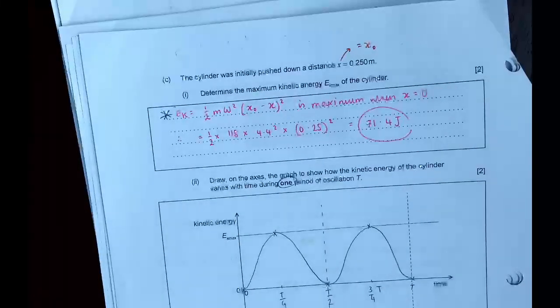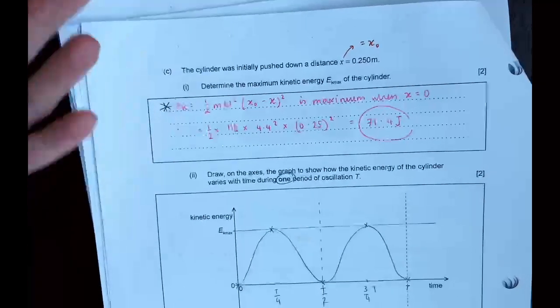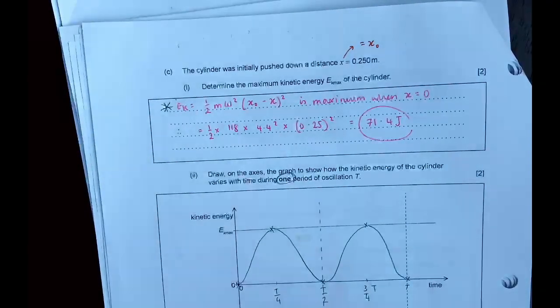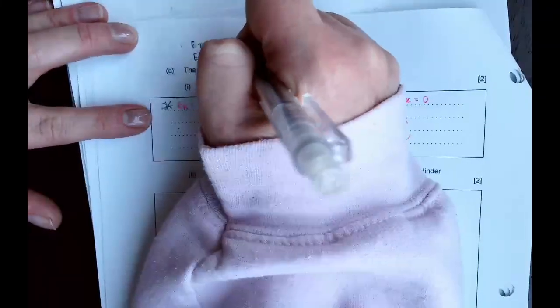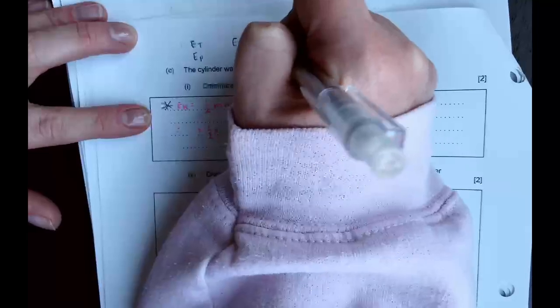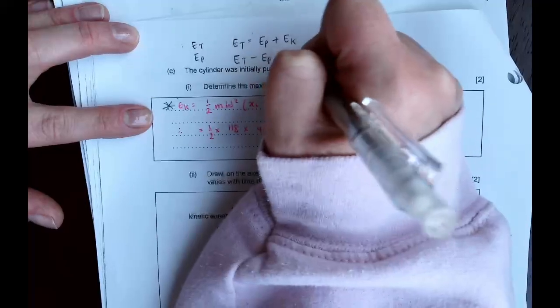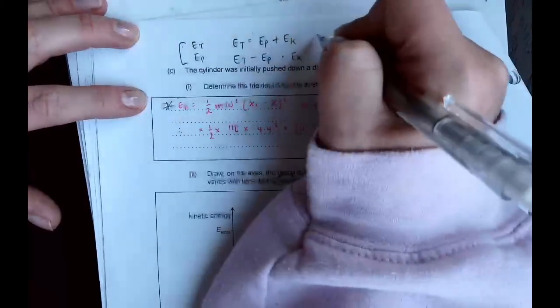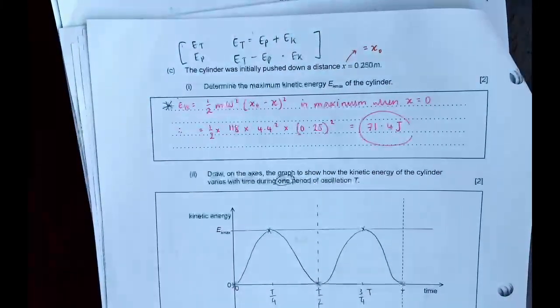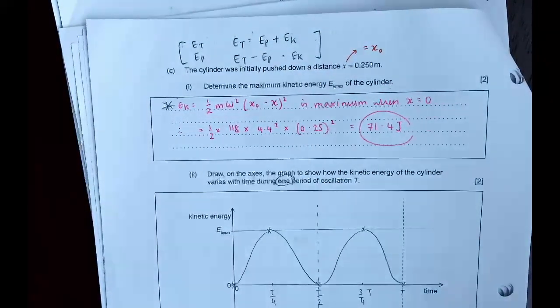Okay, in your data booklet, I haven't got it with me. It's on my laptop and I'm trying to use my laptop to record the video. In your data booklet, you're given ET and you're given EP. But you know that ET is equal to EP plus EK. So if you take ET minus EP, you get EK. That's what I'm trying to say. I've just written the equations the wrong way around because I've been doing this for quite a few hours now. My brain is a bit mushy.